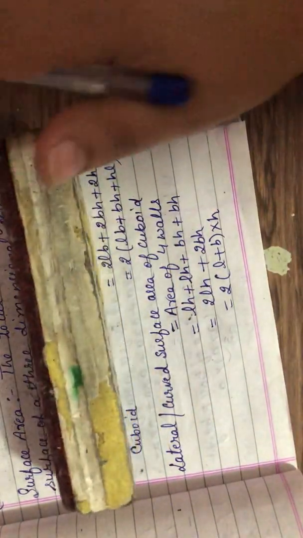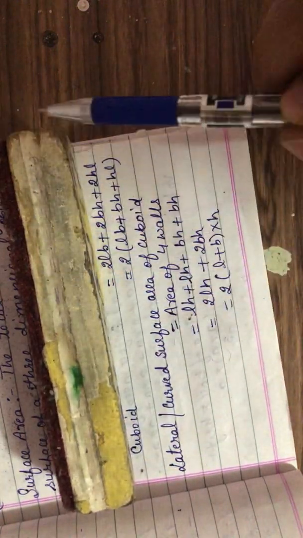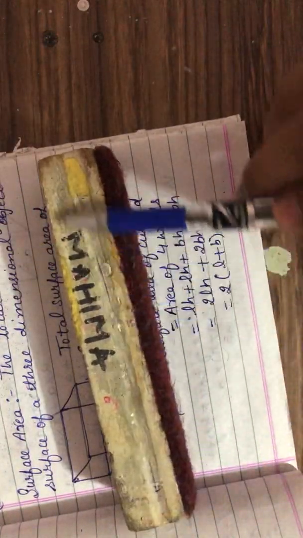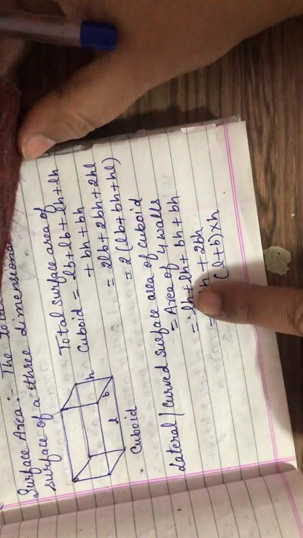If we want to find the area of four walls, then we have to use a similar formula. You can see the area of this wall is L into H and the area of the back wall is L into H. So LH plus LH, and the area of this side wall is B into H, and the area of this side wall is again B into H.